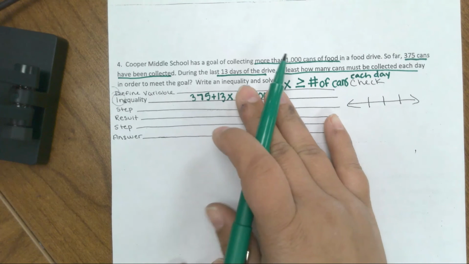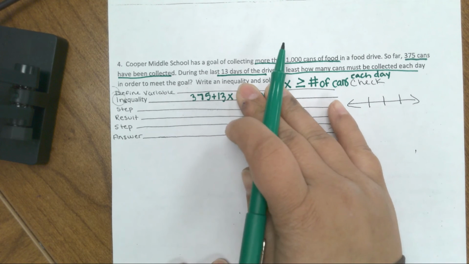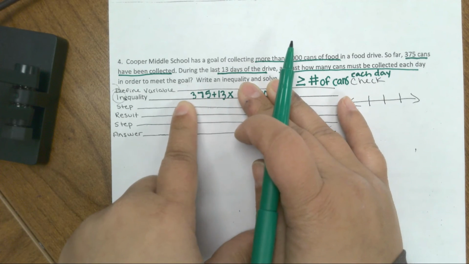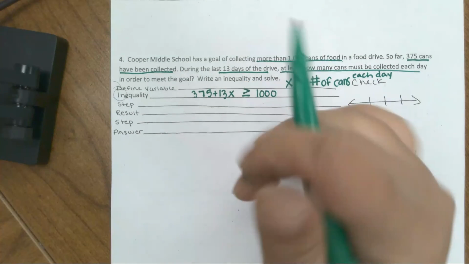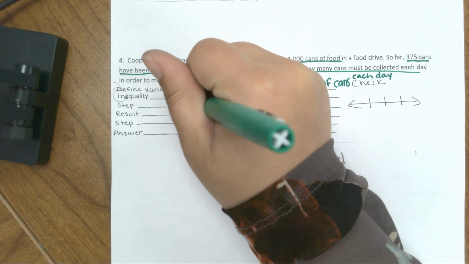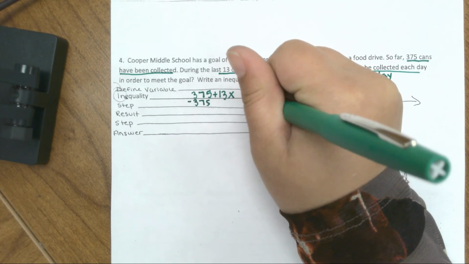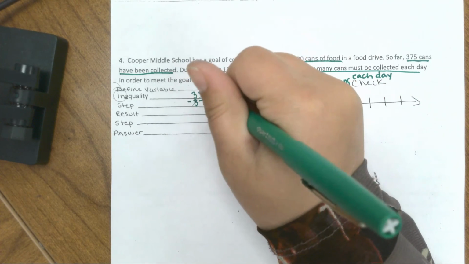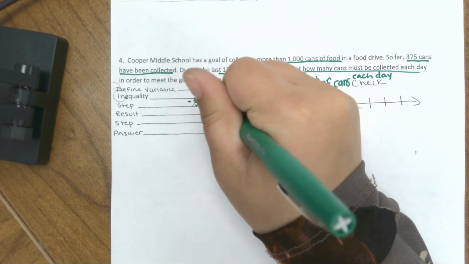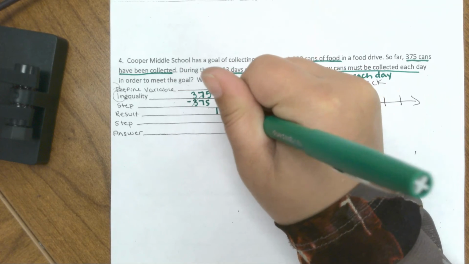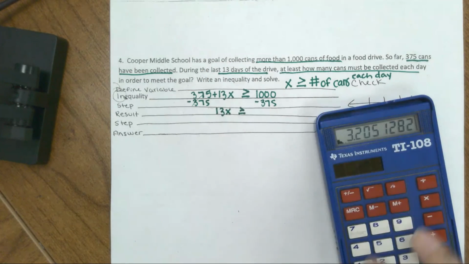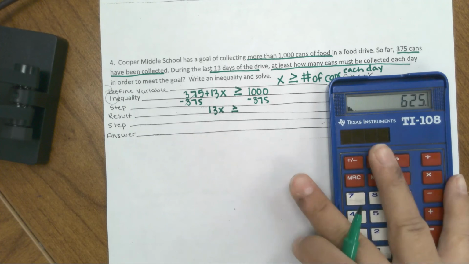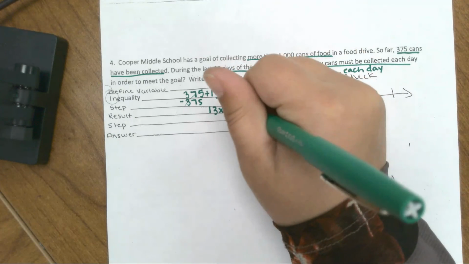So now let's solve. We have 375 plus 13x. We need to get rid of the positive 375, so we're going to subtract 375 on each side. That cancels out and leaves us 0, so that leaves us with 13x is greater than or equal to 1,000 minus 375, which gives us a total of 625.